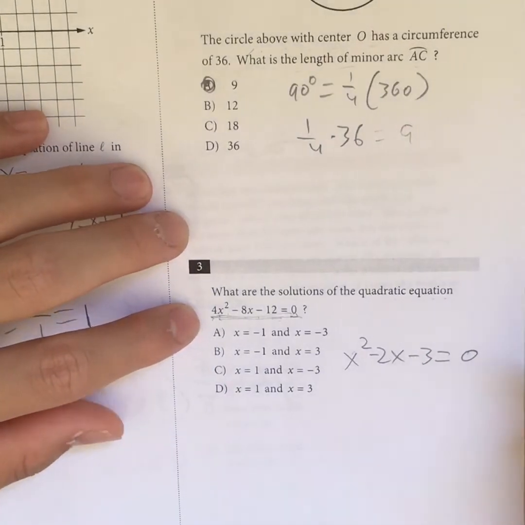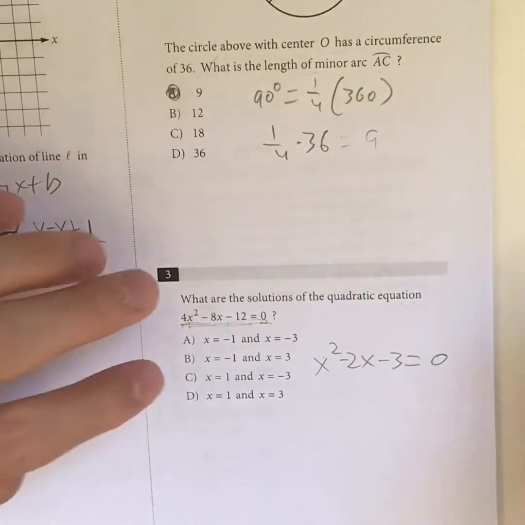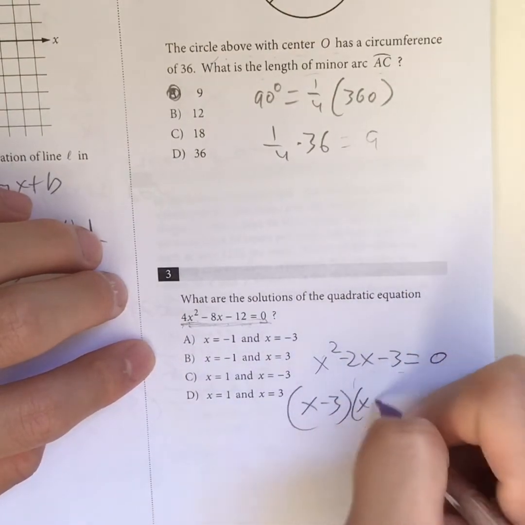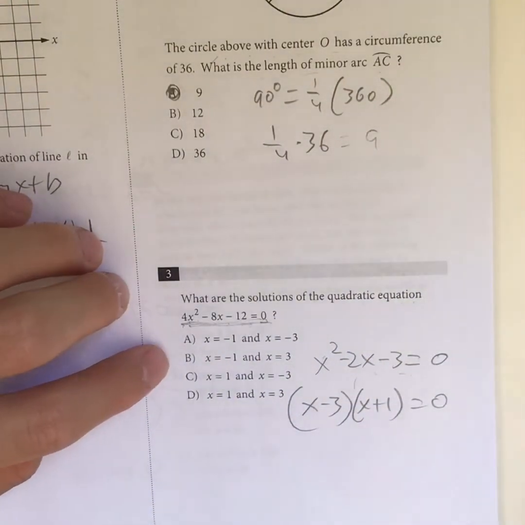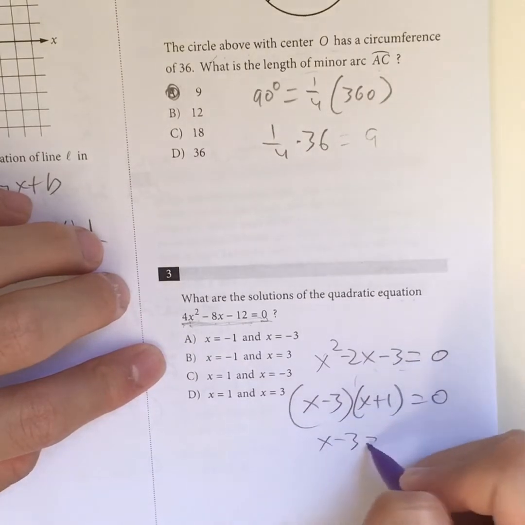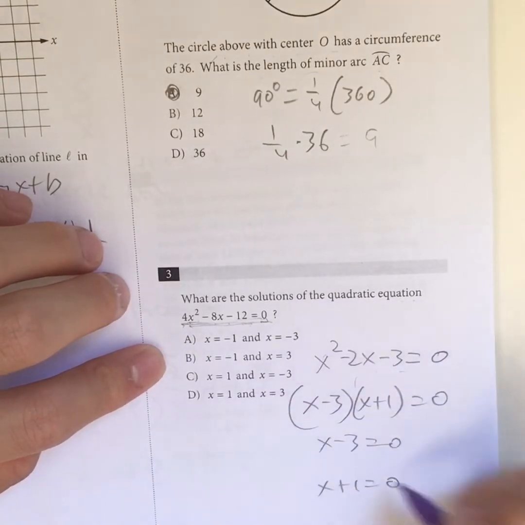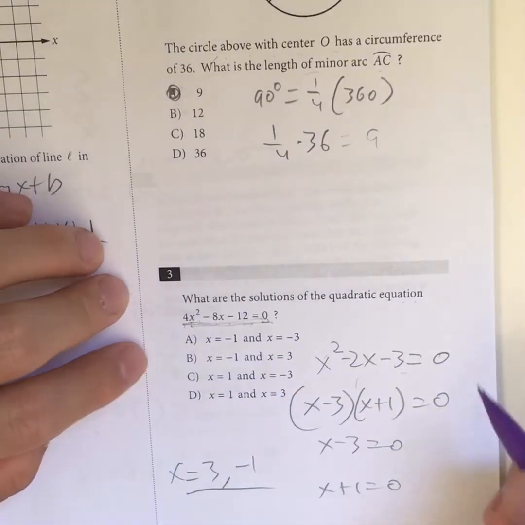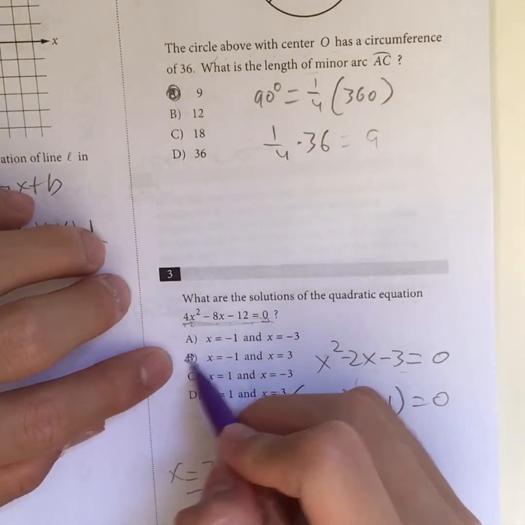And now if your factoring skills are sufficient enough, you guys can factor this out. So that'll give you (x minus 3) times (x plus 1) is equal to 0. And now we just solve for x, right? x minus 3 is equal to 0, and x plus 1 is equal to 0. That means x is going to equal 3 and -1, meaning our answer is going to be B, right?